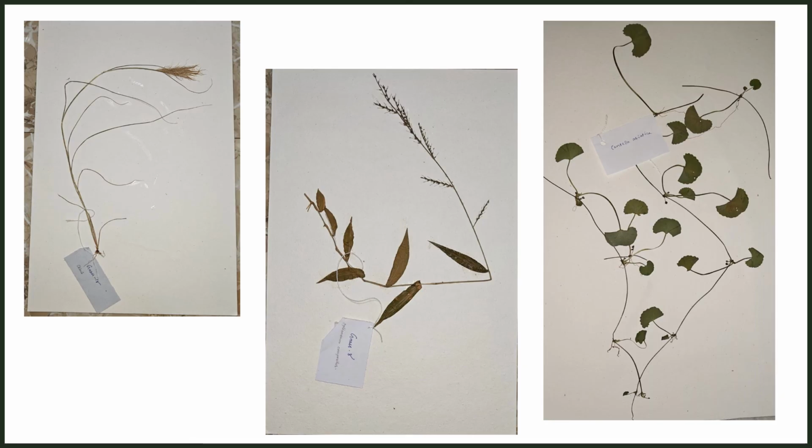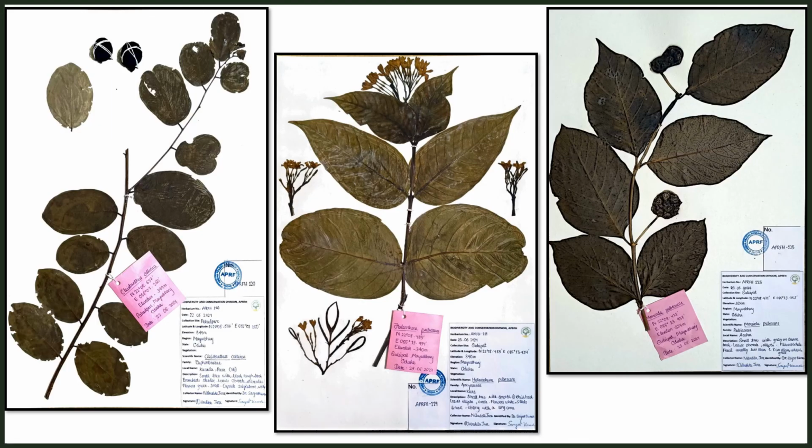So here I am showing you some plant specimens during the drying process in a herbarium press. All of these will be glued onto a mounting sheet. So this is the final herbarium that is made.